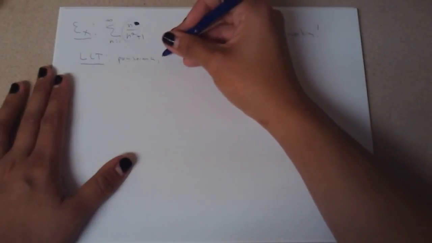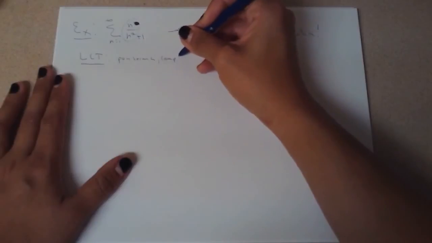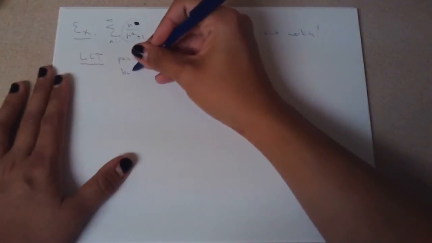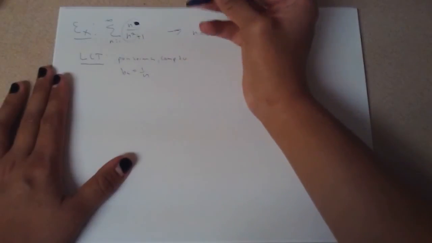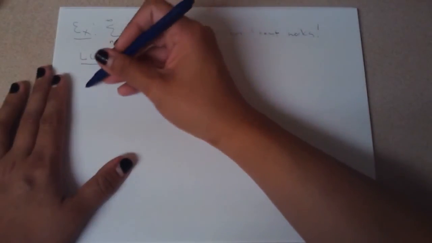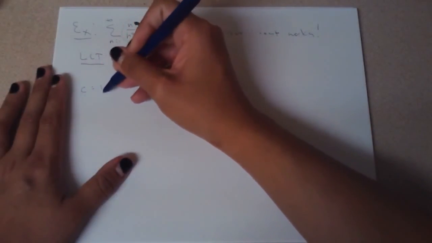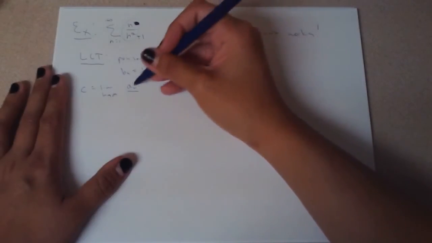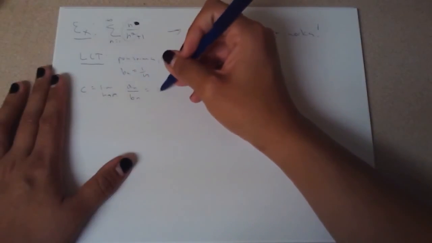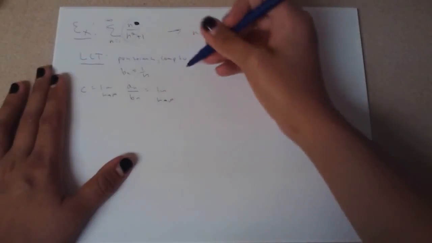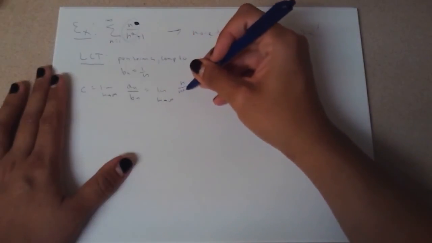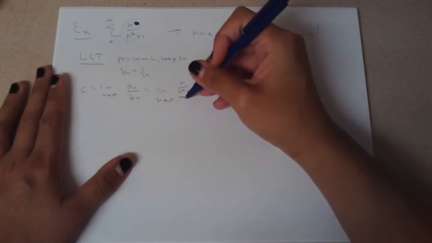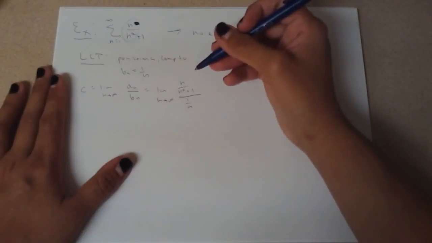So let's see if I can try to compare to b sub n equals 1 over n. And how I do this is I set up my limit out at infinity of my a sub n, my original thing that I'm summing, over my b sub n. Okay, my limit here is going to be n over n squared plus 1 divided by my b sub n, which is 1 over n.